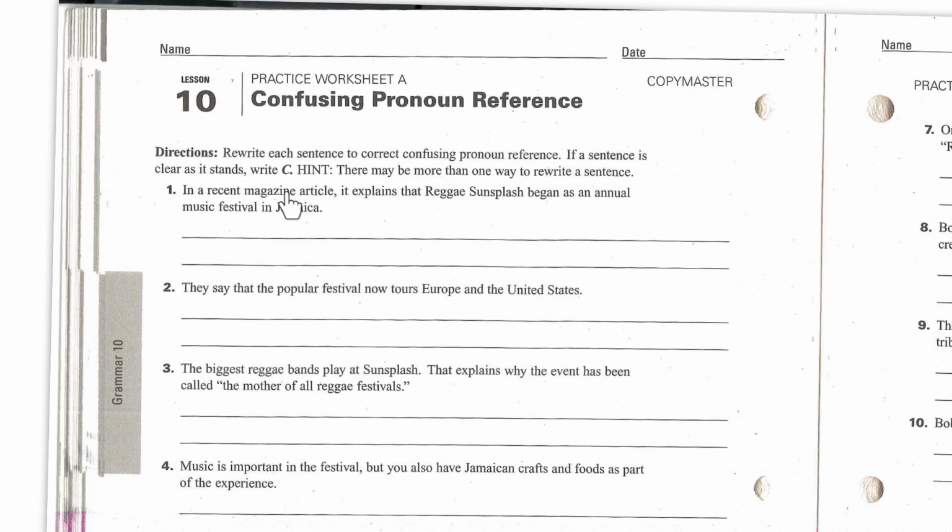In a recent magazine article, it explains, okay, I already know that's unclear. That looks just like the example that we looked at in the lesson. Okay, it explains. Who's explaining? So how would we rewrite it? There's more than one way to do it. I think the simplest way might be something like this.